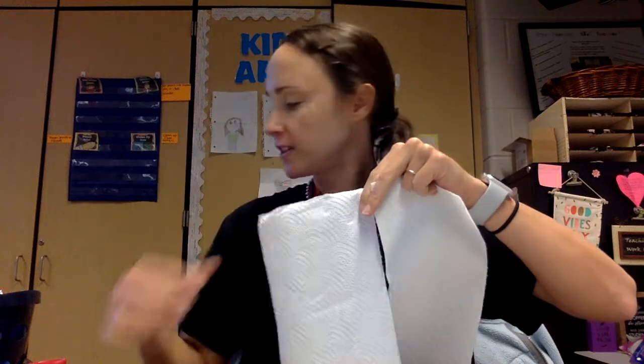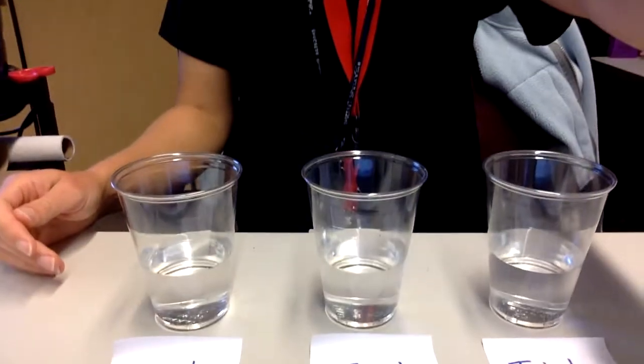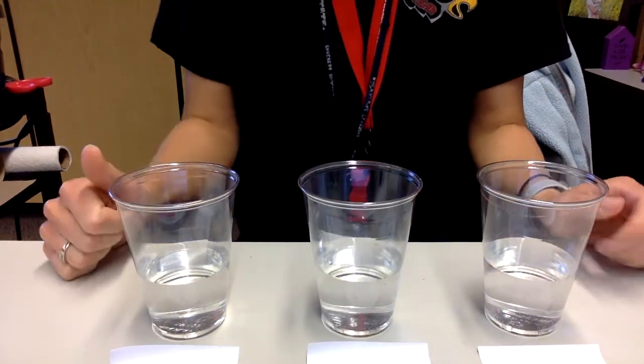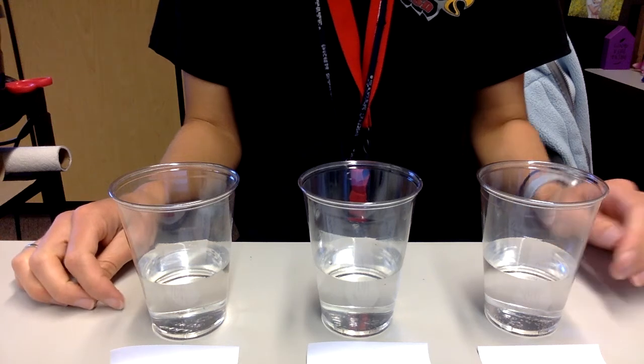So the things that I was controlling, number 1, I wanted to make sure that I had the same size for each one of the types of paper towels. So I did that to make sure that they were all the same size. That is one control. Another control is that each time I do a trial, I have the same amount of water that I'm trying to absorb. Each one of these cups has 100 milliliters of water in it, okay? So those are the 2 main controls.